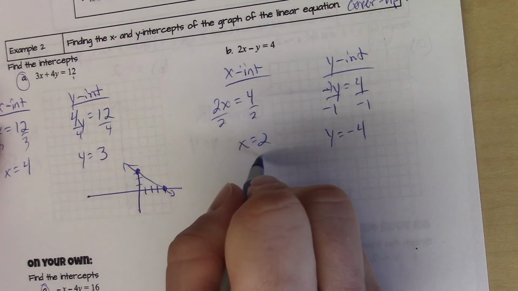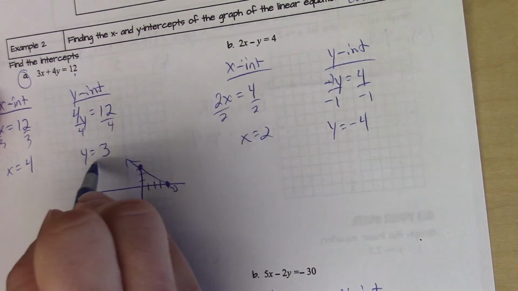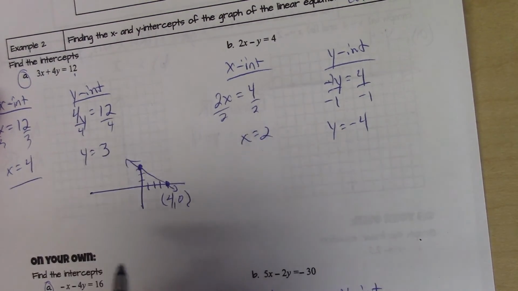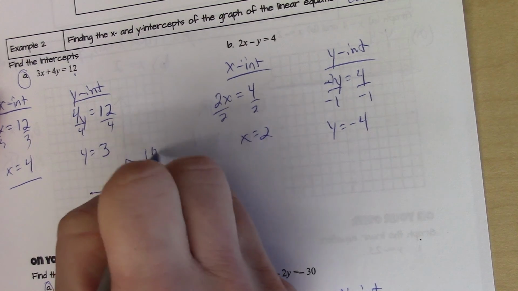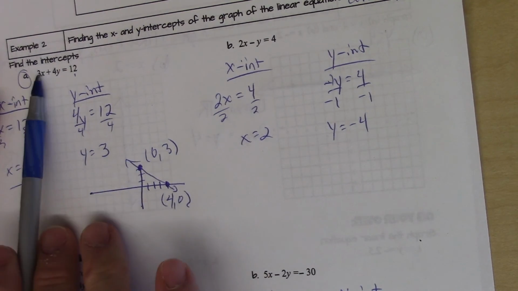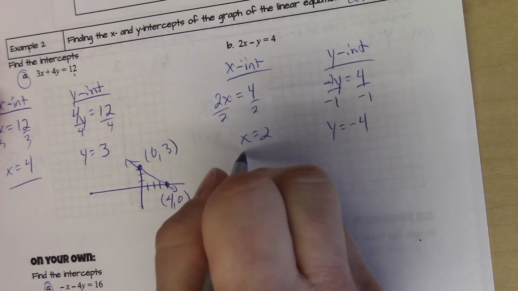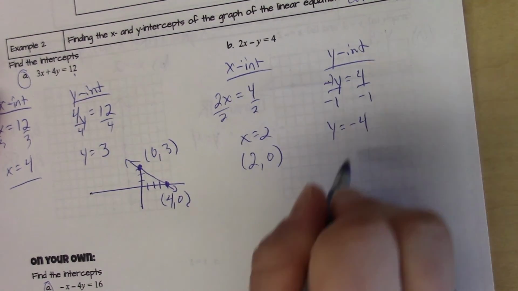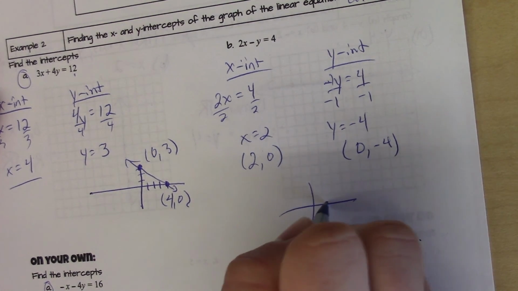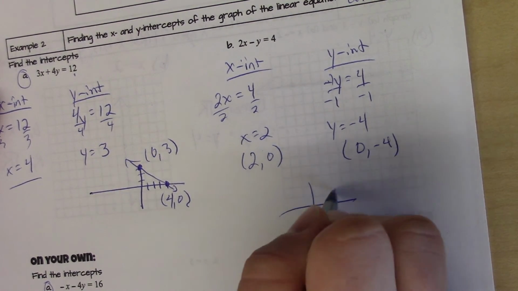This really gives me, and I haven't been saying this, but this point right here is the point 4, comma 0. That's what this means, right? This is the point 0, comma 3. Again, because the x was 0, I plugged in 0, I get the other value. So this means 2, 0. This means 0, negative 4.